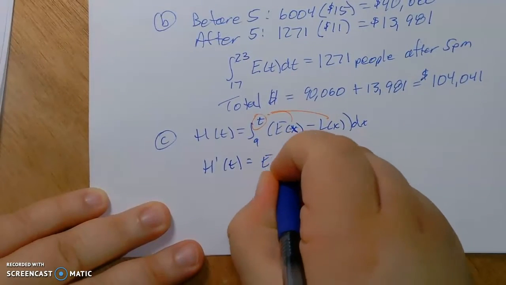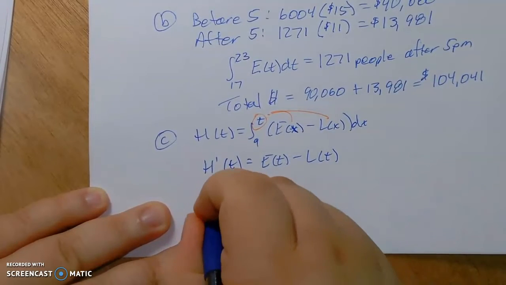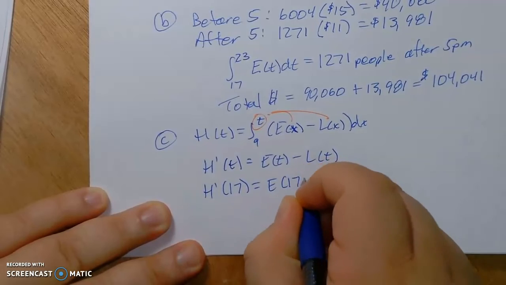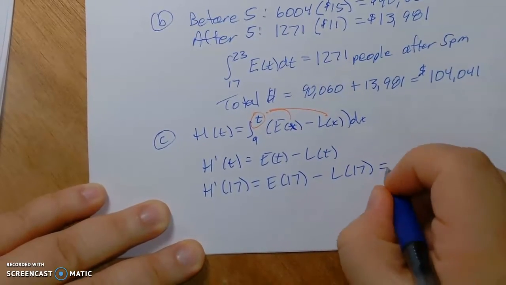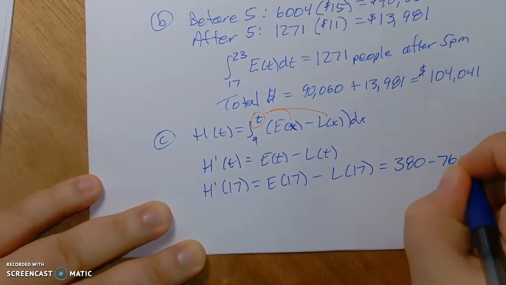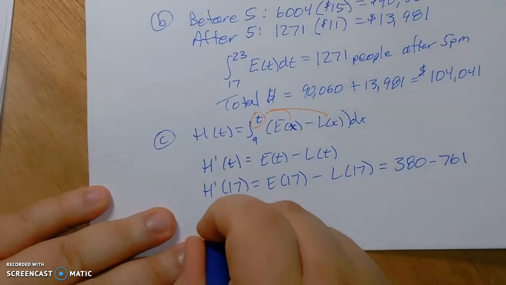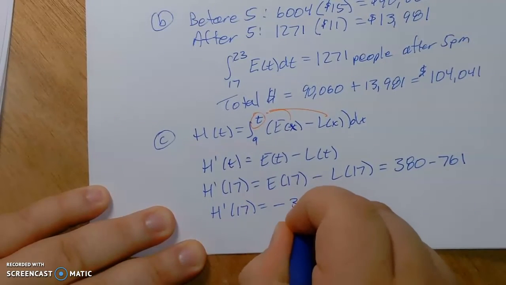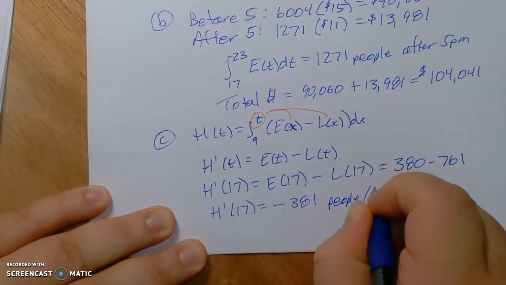It's just going to be E of t minus L of t. So H prime of 17 is E of 17 minus L of 17, which, using our calculators, we get 380 minus 761. So H prime of 17 is negative 381 people per hour.